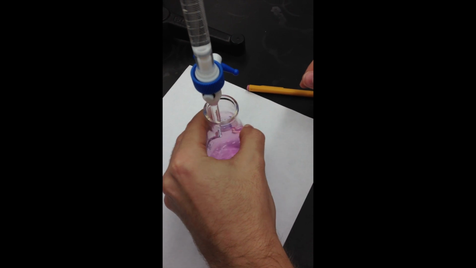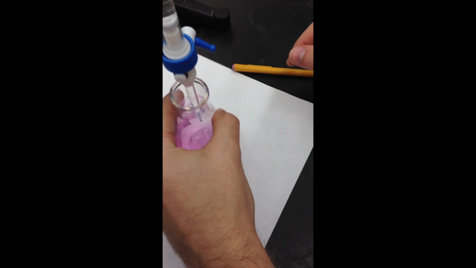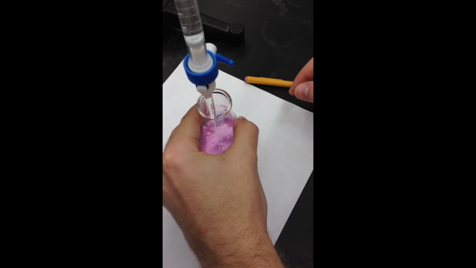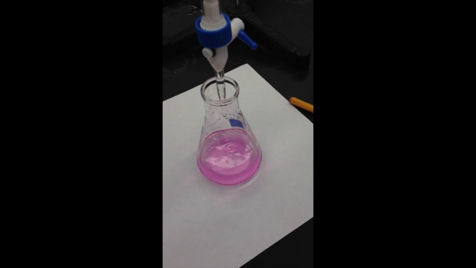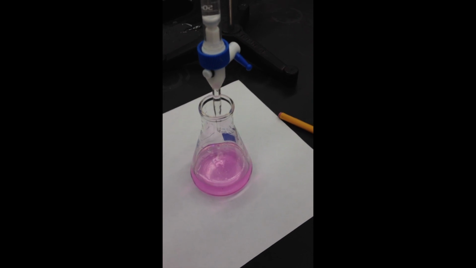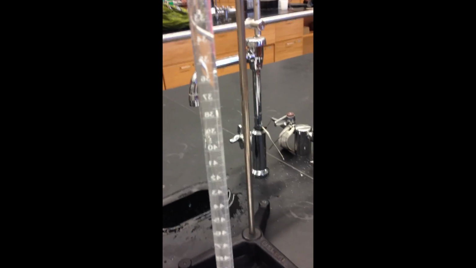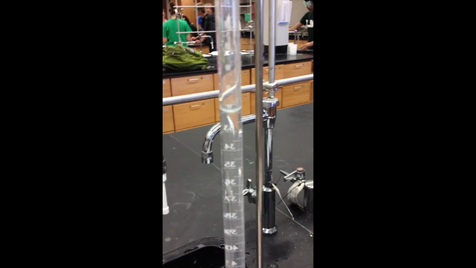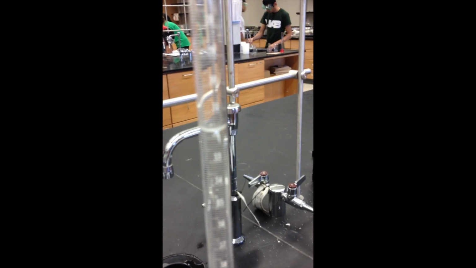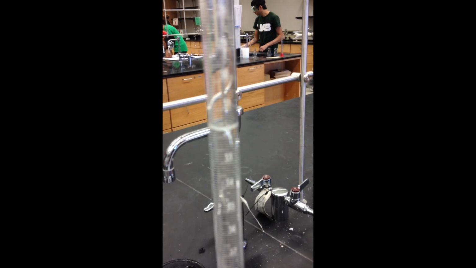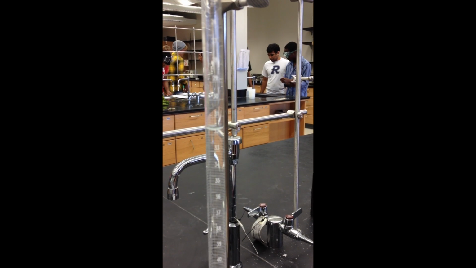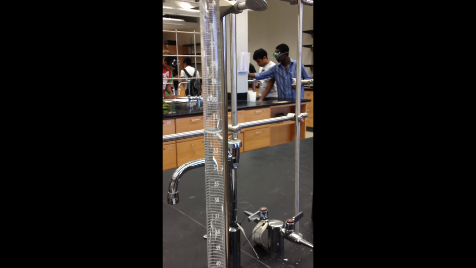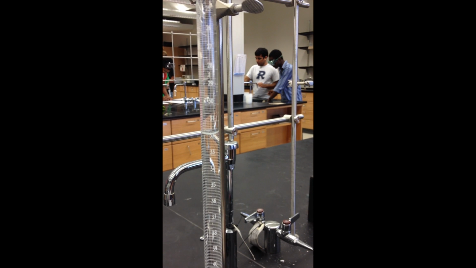When it continues to be pink after we swirl, that means we've reached the end point. We can now measure the volume of the sodium hydroxide. We've determined that the volume of sodium hydroxide is approximately 31.8 milliliters. It is important to look at the bottom of the meniscus for your measurement. As you can see, the graduation marks are to 0.1 milliliter.